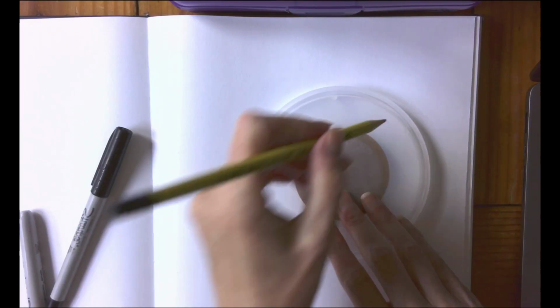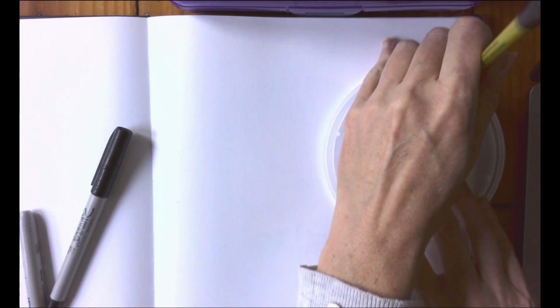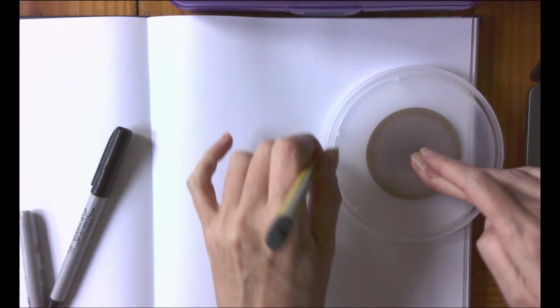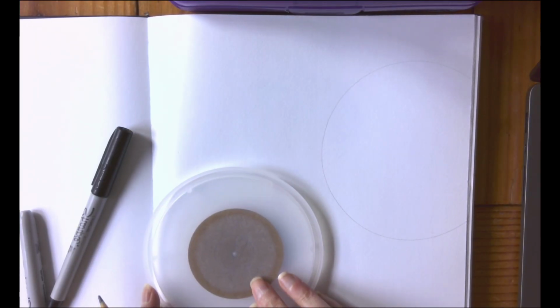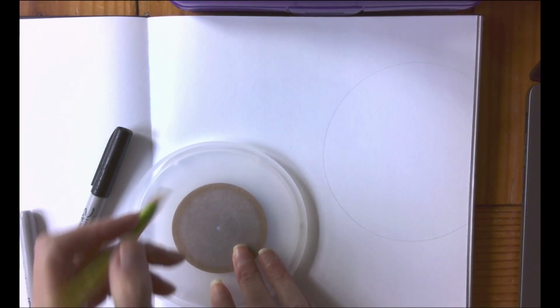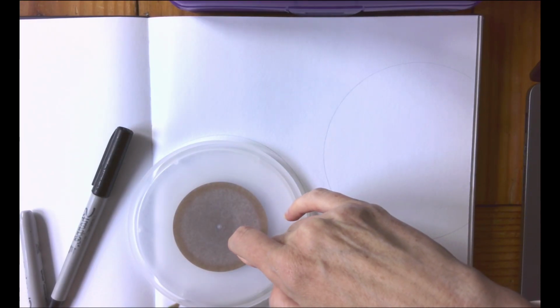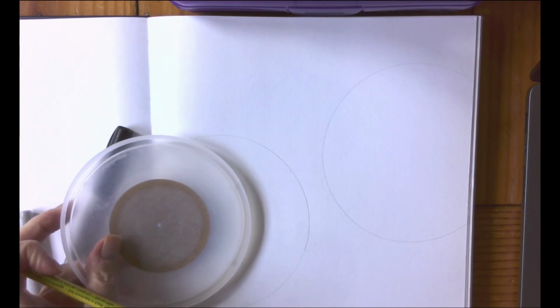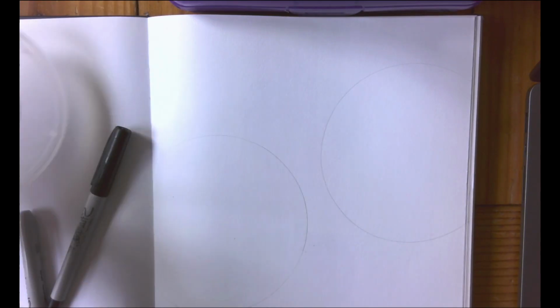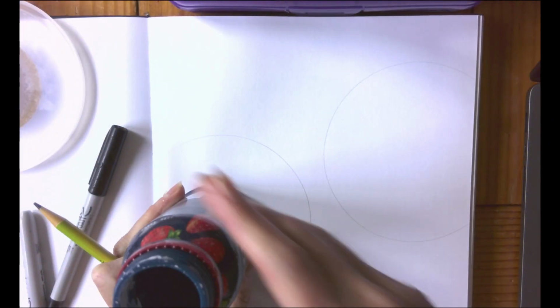So I'm going to kind of off the side here, do a circle, maybe another one over here. I've got two. I might make another line on the inside. I might use something smaller.